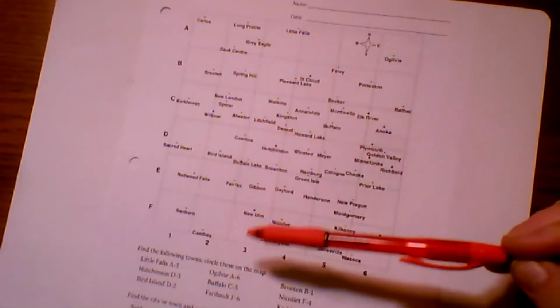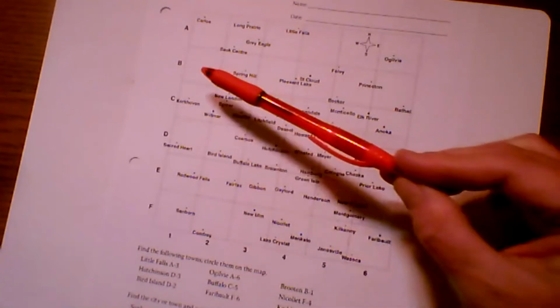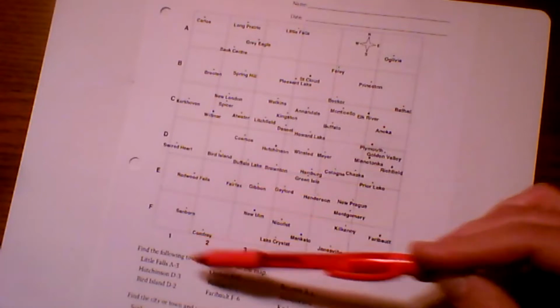on a map. So for example, you could ask them to find B4 and tell you what towns are in B4. So we have St. Cloud and Pleasant Lake. Or for example, E2, we have Fairfax. F5, we have Kilkenny and Janesville. So you go through pointing out or asking them to find different cities, or you may say, hey, find Buffalo. And they would find Buffalo at C5.